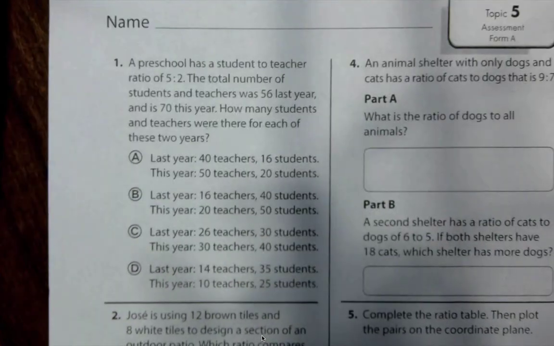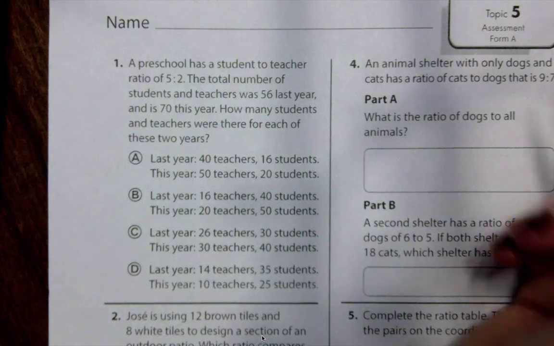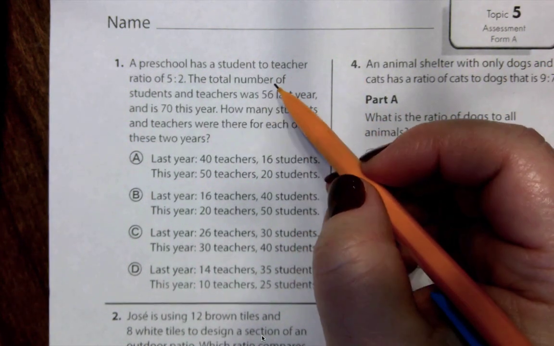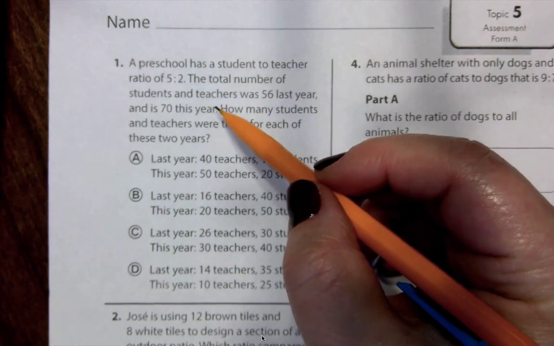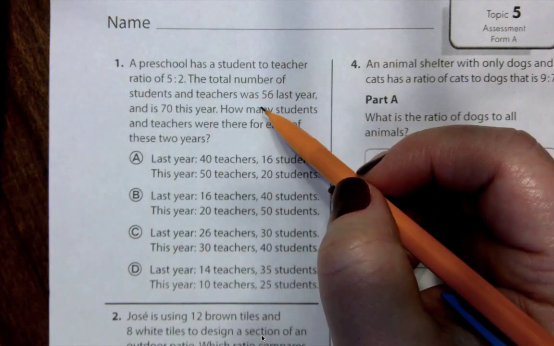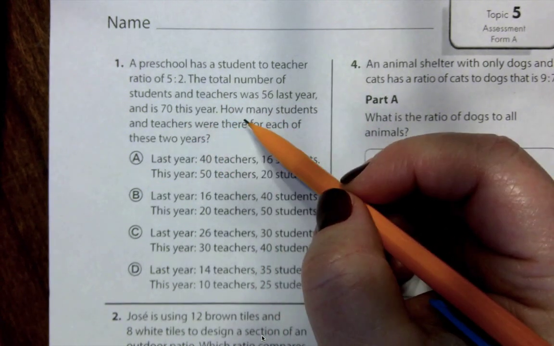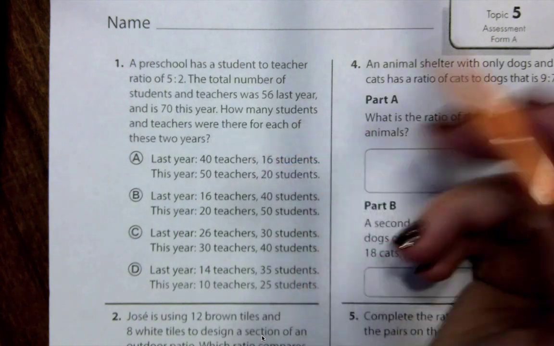All right. So this is the Topic 5 study guide for our Topic 5 unit test. And number 1 says, a preschool has a student to teacher ratio of 5 to 2. The total number of students and teachers was 56 last year, and it is 70 this year. How many students and teachers were there for each of these 2 years?